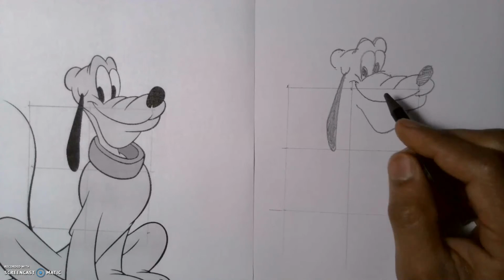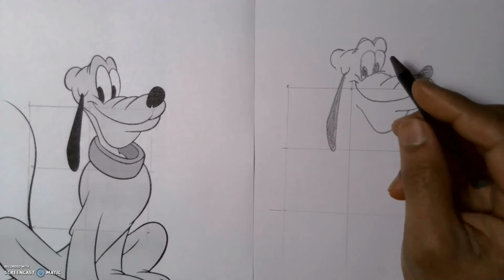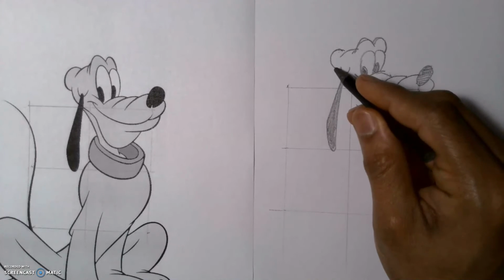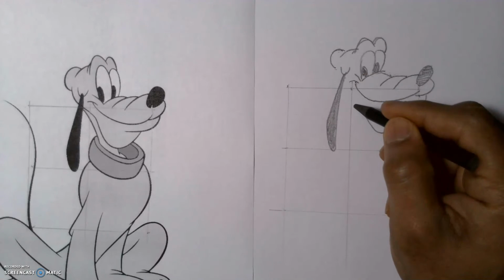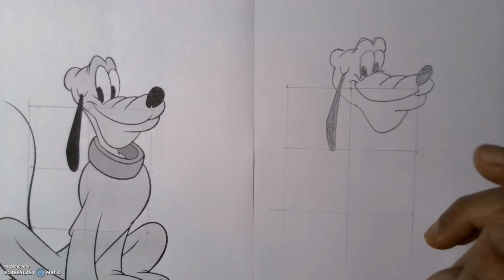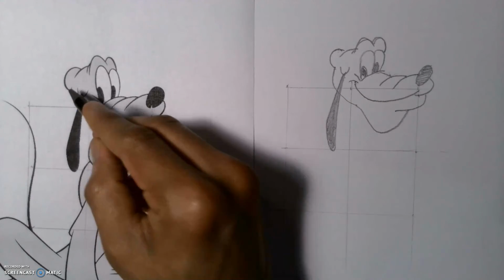Okay, that looks a lot like Goofy, Pluto now. And then next we're going to try and make this part join this part here. See this part like that, just like how it was over here.